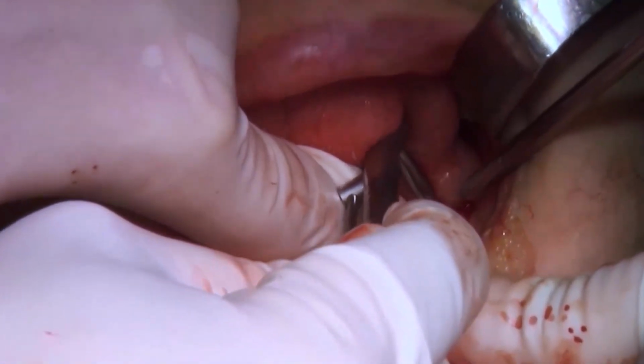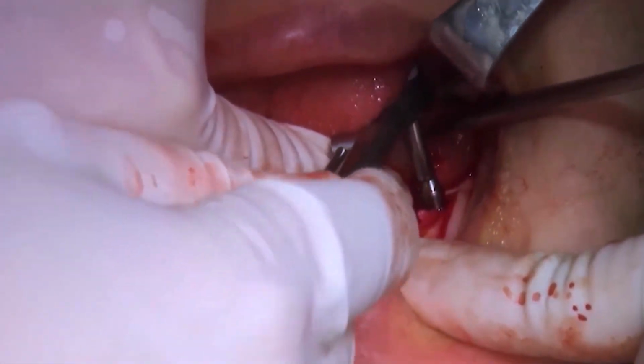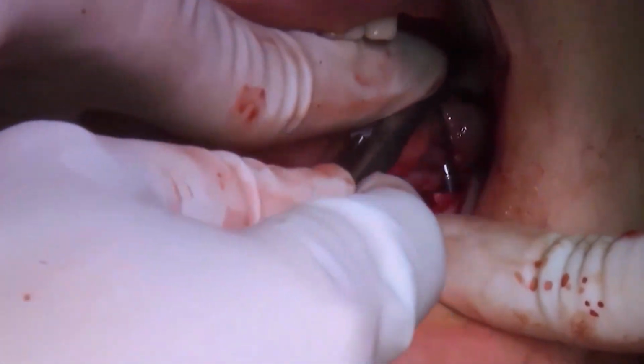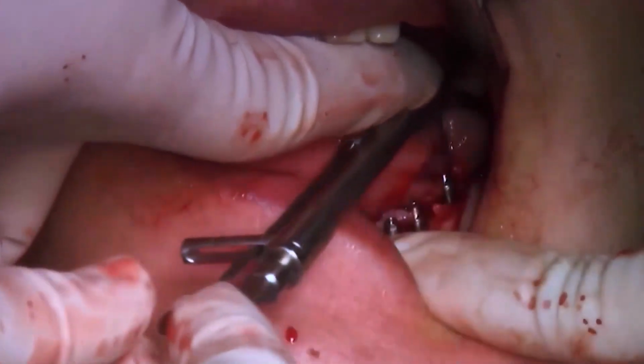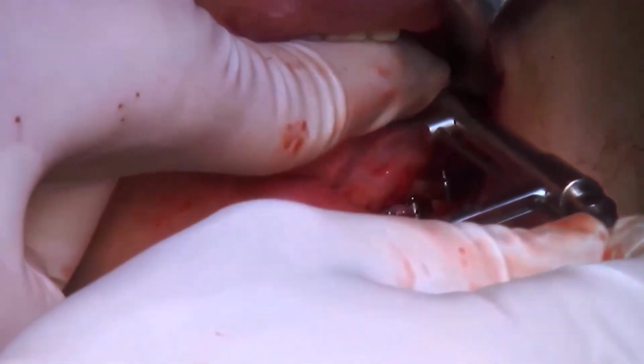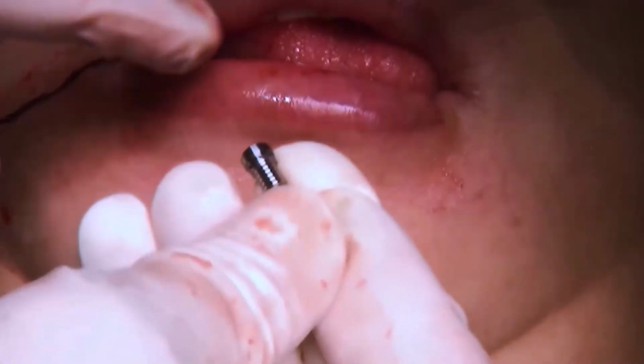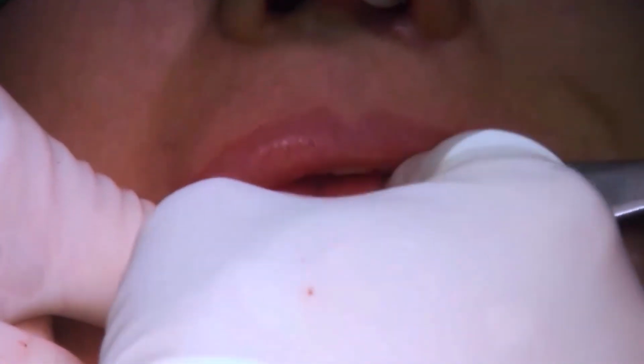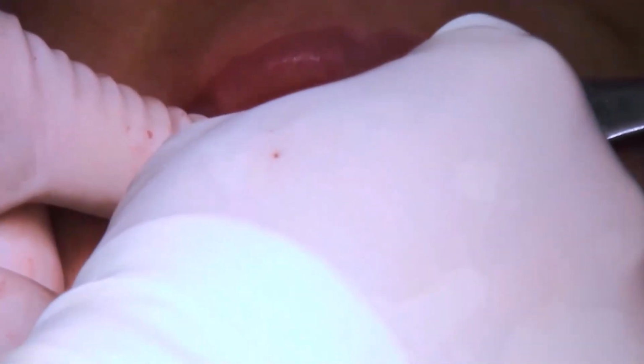All abutments are fixed with a torque of 30 Newton centimeters. And then the temporary cylinders are connected to the abutments. The cylinders are slightly tightened by hand.